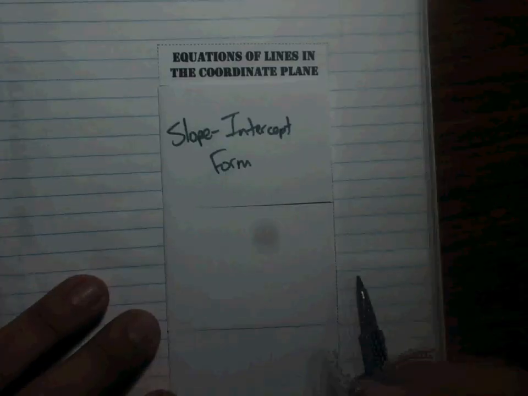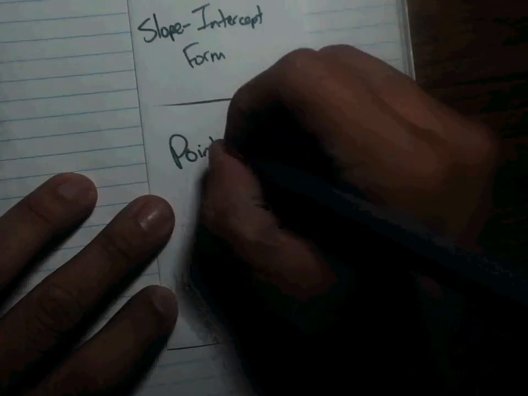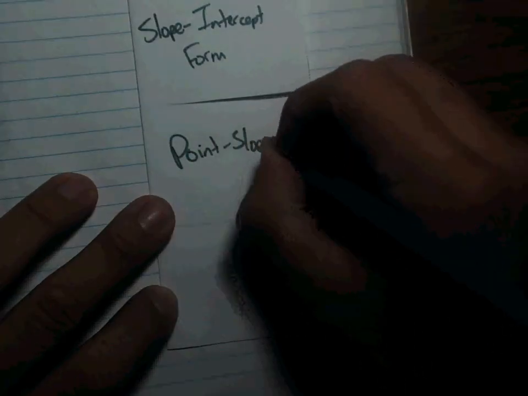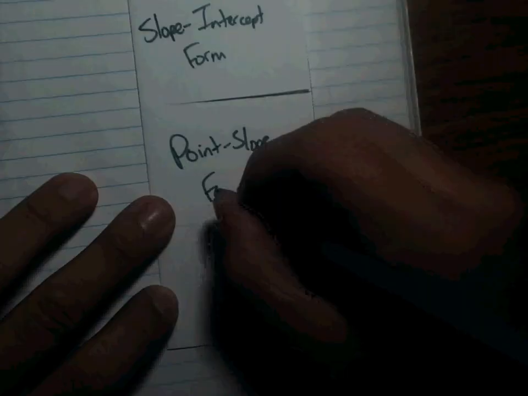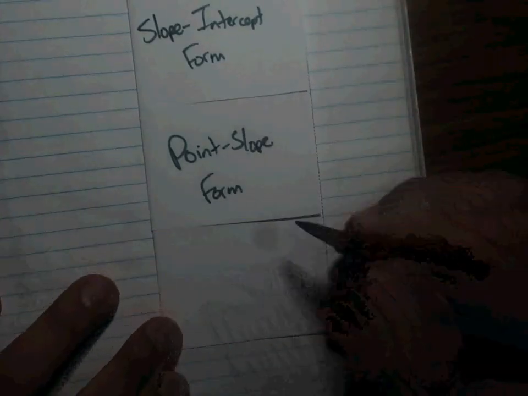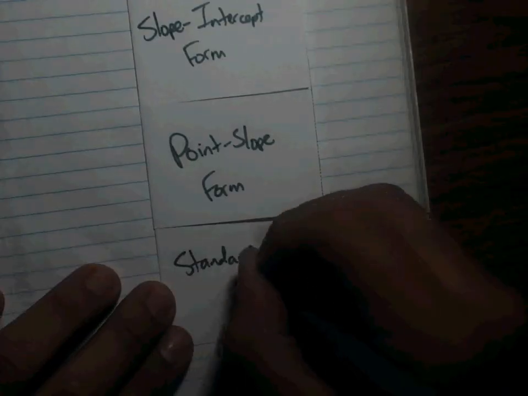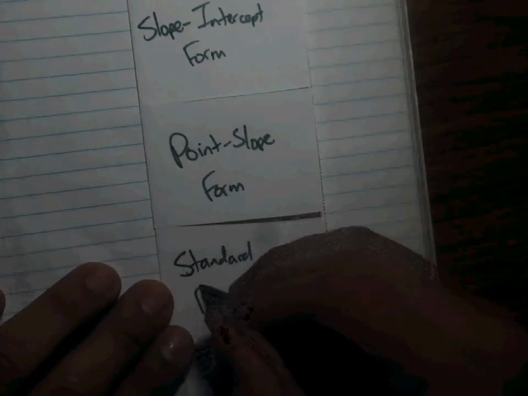We also have point slope form, which doesn't get talked about as much, but this one's much easier than the other two. And this last one we don't touch on a lot, but it's good to know and recognize: standard form.